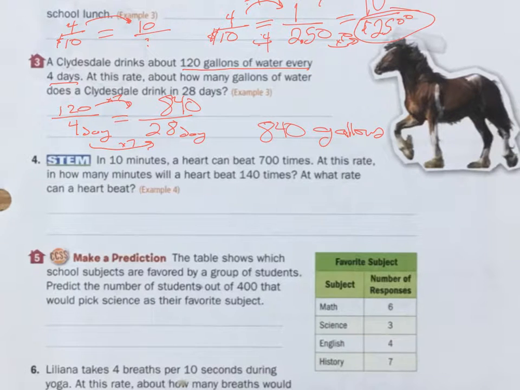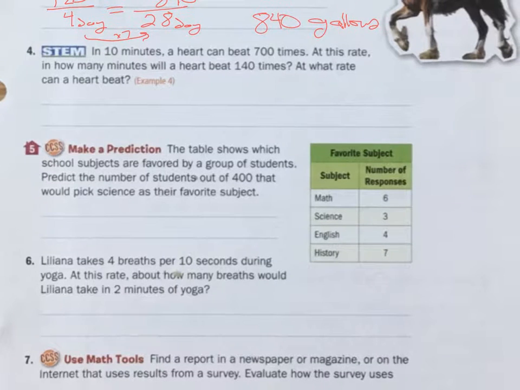Number 4. In 10 minutes, a heart can beat 700 times. Okay, 10 minutes, 700 beats. How many minutes will a heart beat 140 times?